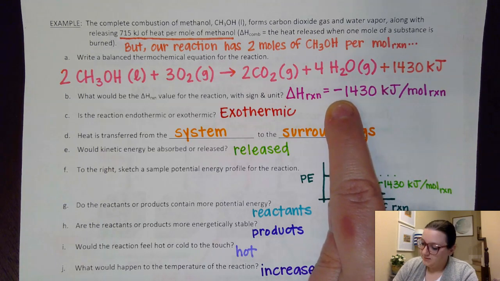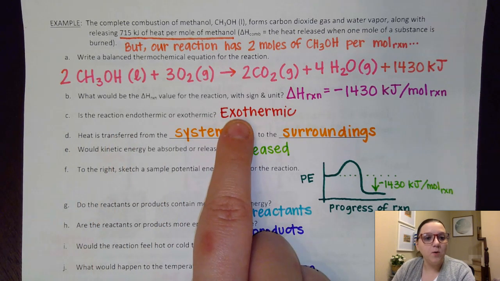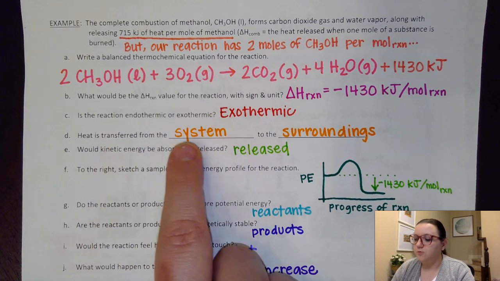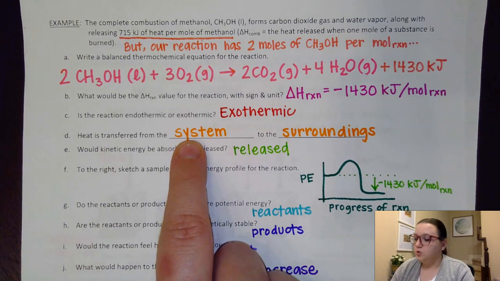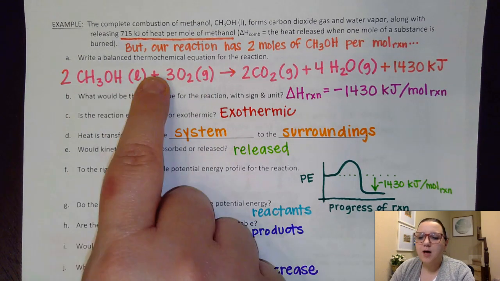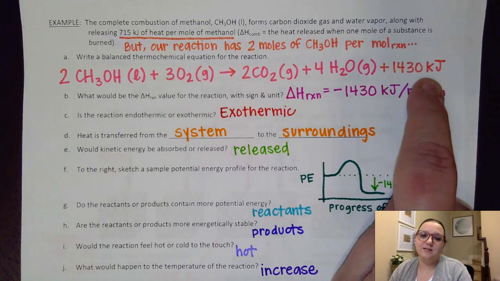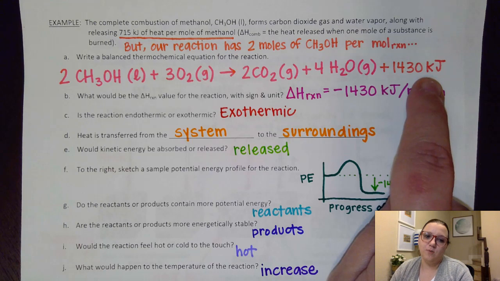So then it says, is the reaction endo or exothermic? Well, of course it's exothermic. We already said that it was because the heat was released. So what that means is that heat is transferred from the system to the surroundings. I had a whole bunch of potential energy here, but I must have had less potential energy here because then I released that kinetic energy to the surroundings.